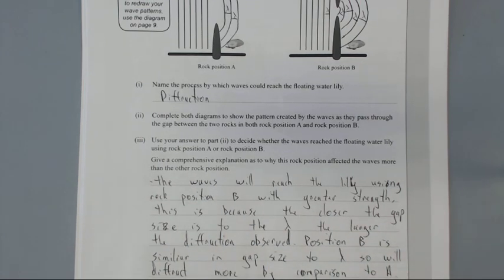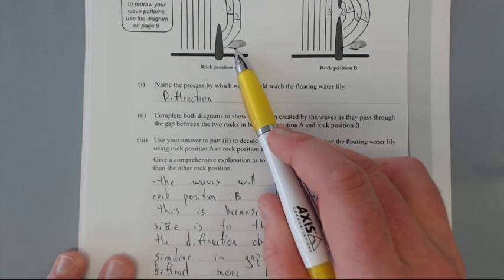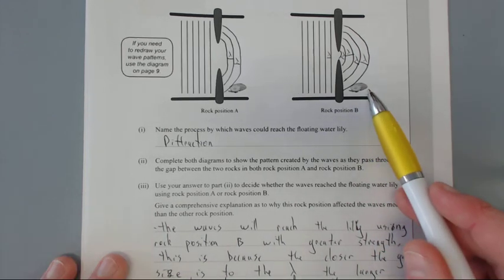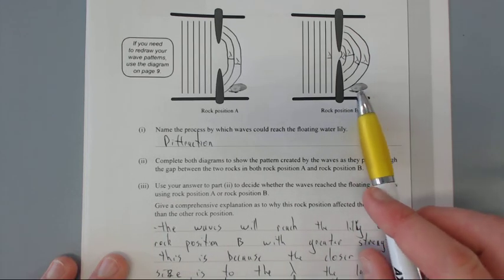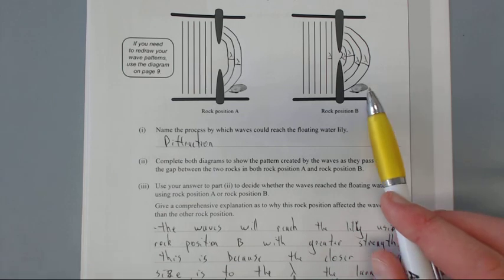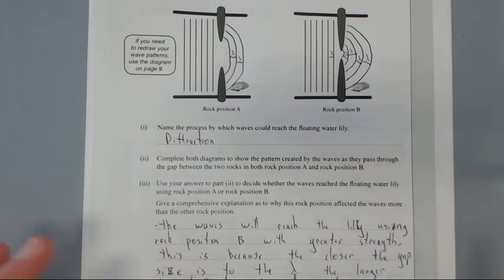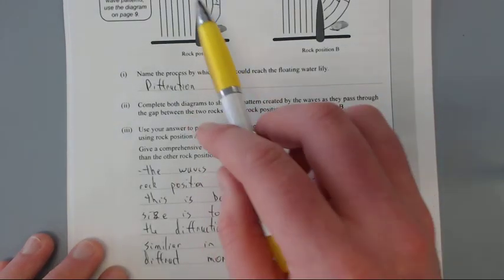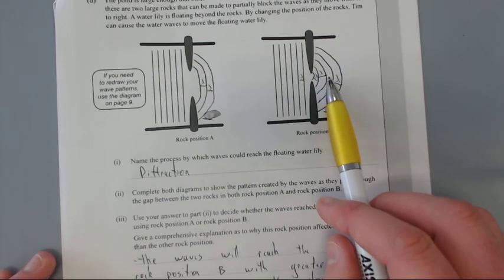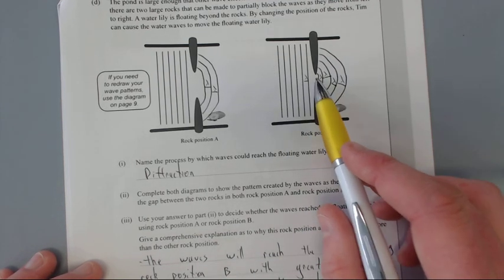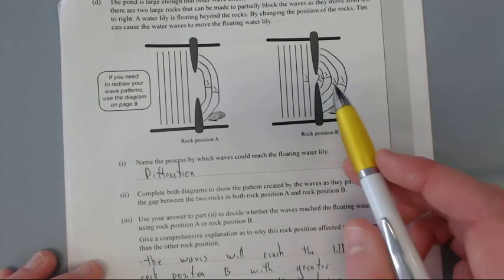The waves, they will reach position A, but at B, slightly more intensity will reach there. That's probably not even the right word for it either. But either way, the point of this is to get across that if the gap size is similar to the wavelength, more diffraction, or the diffraction pattern is more pronounced.